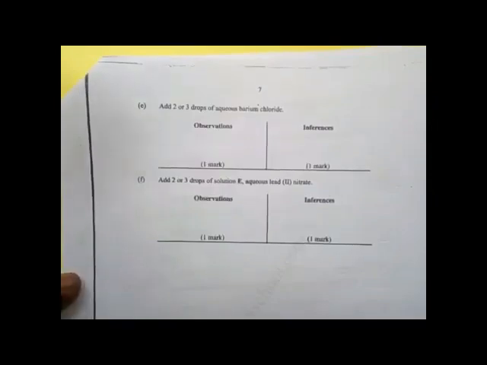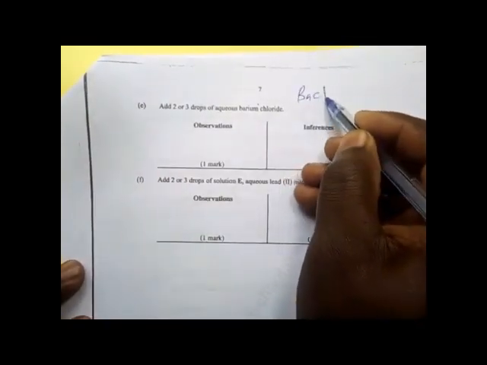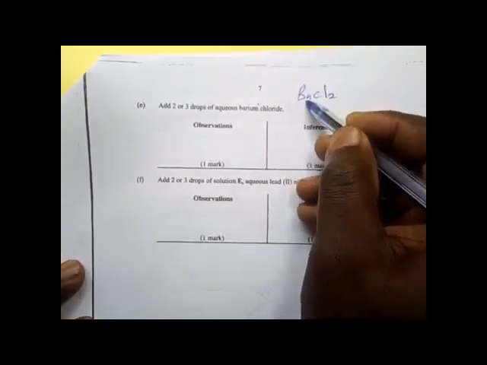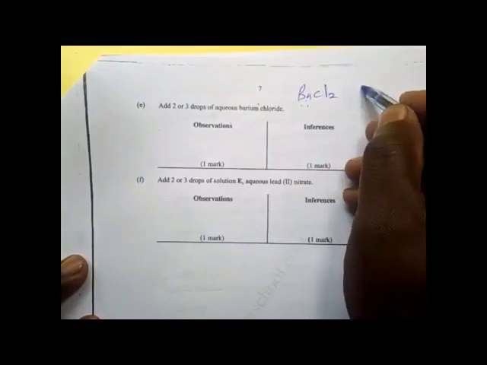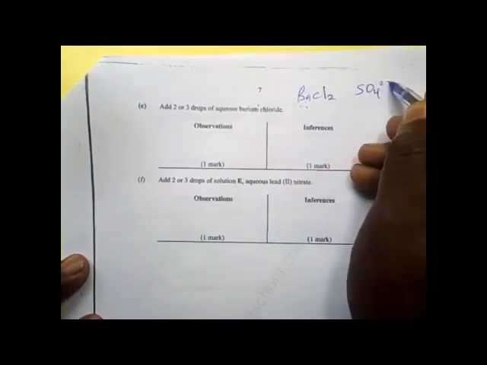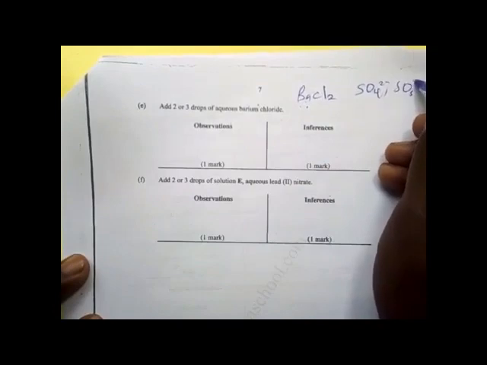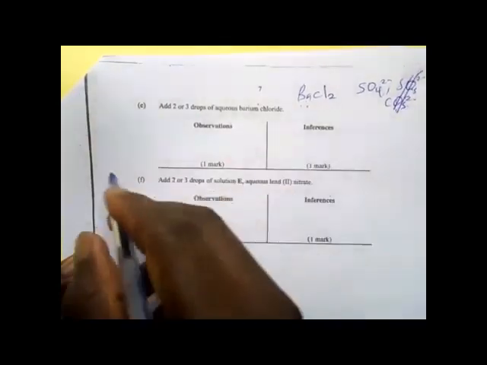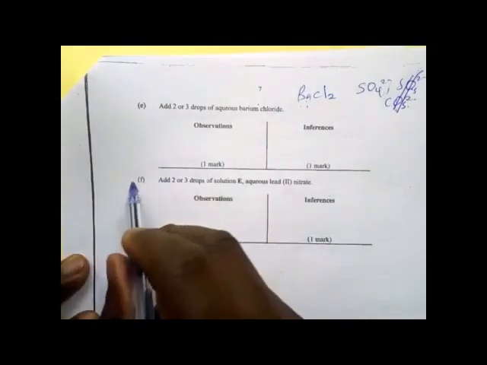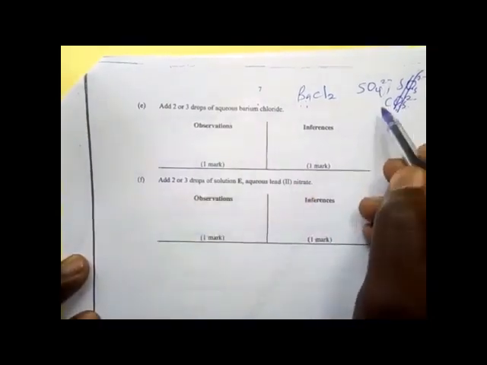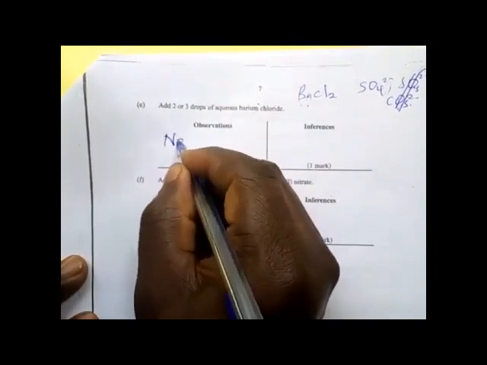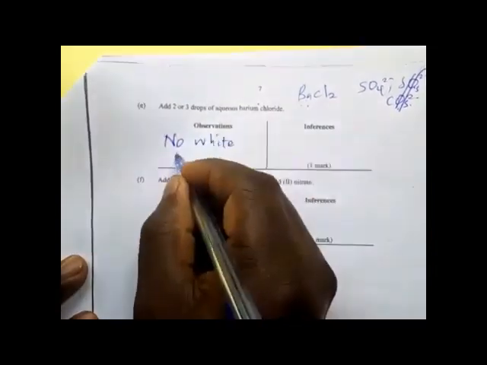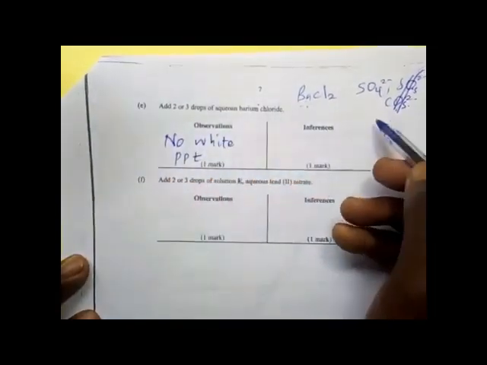Add 2 to 3 drops of aqueous barium chloride. Barium chloride will form a white precipitate with the sulfate, with the sulfite, and with the carbonate. But we have said the sulfite and the carbonate are not there from the previous test. So there is no white precipitate.